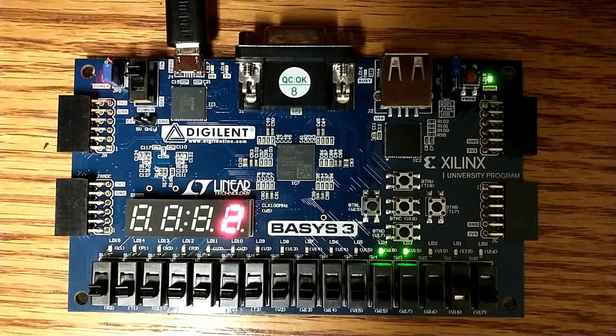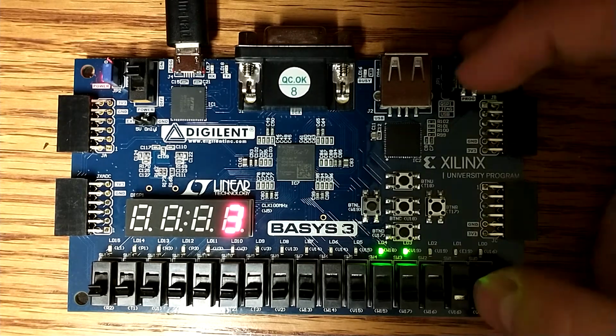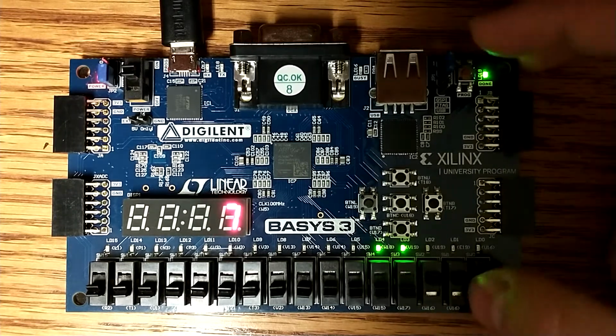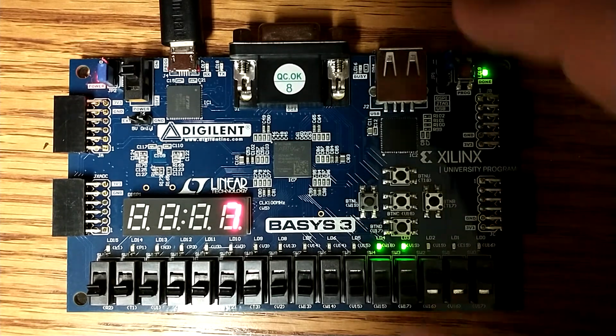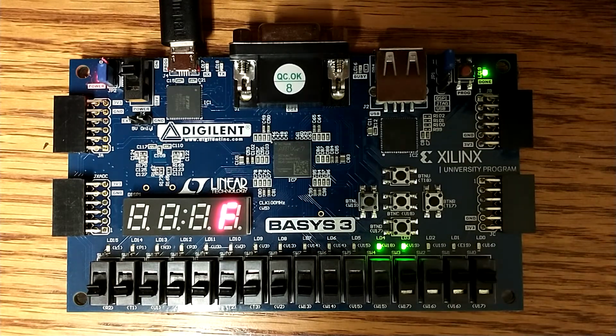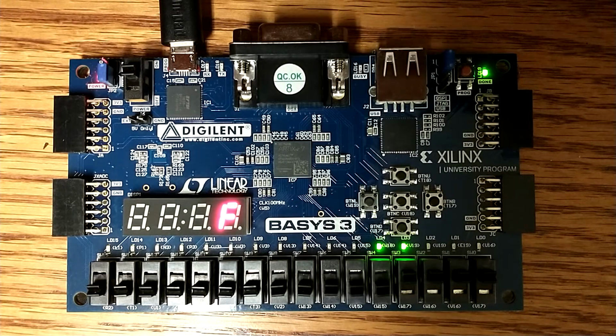If I set it to a 2 in binary, we'll get a 2, 3, 4, 5, 6, 7, and so on, and that'll count all the way up to F. It'll go 1, 2, 3, 4, 5, 6, 7, 8, 9, and then A, B, C, D, E, F. It basically counts up in hex on that first digit of the 7 segment to represent those 16 binary values on those 4 switches.